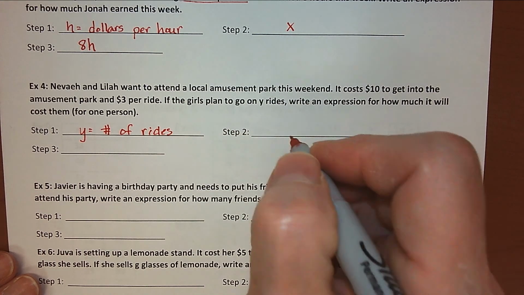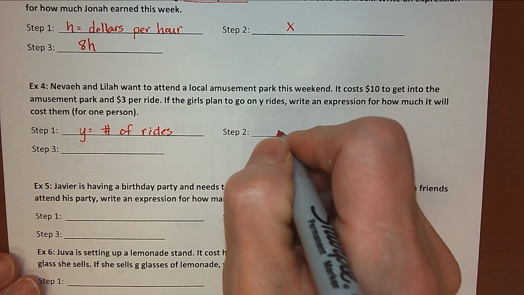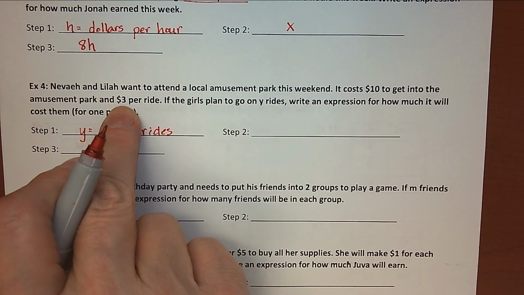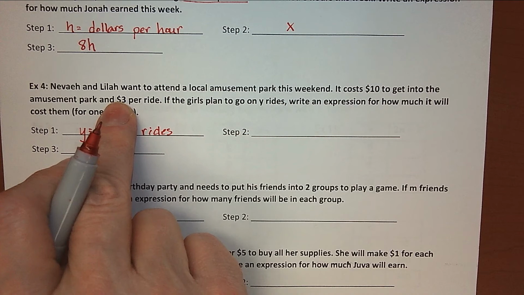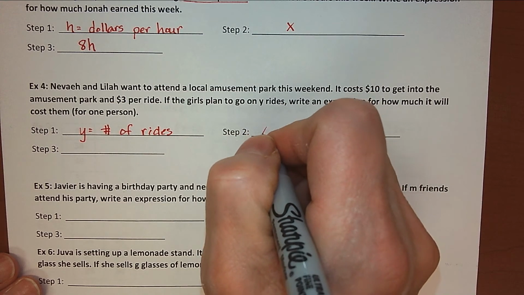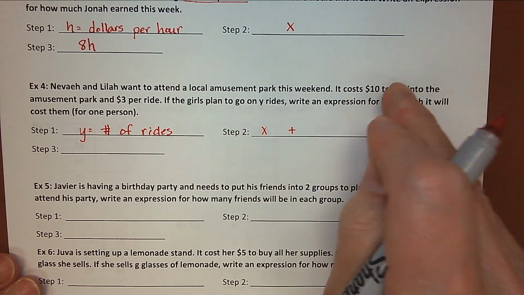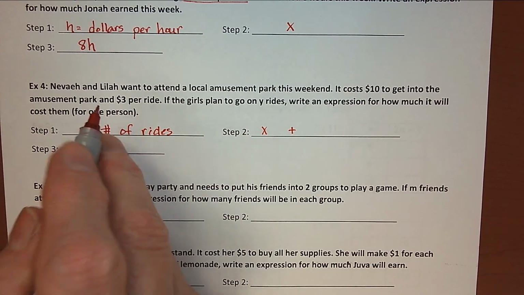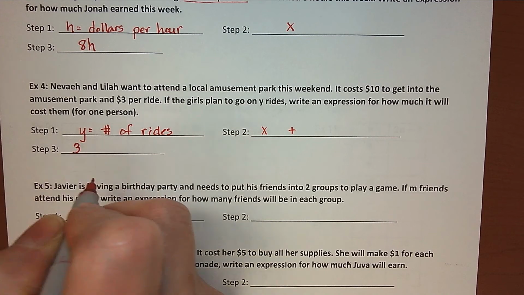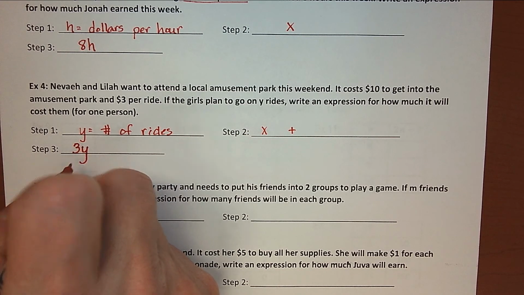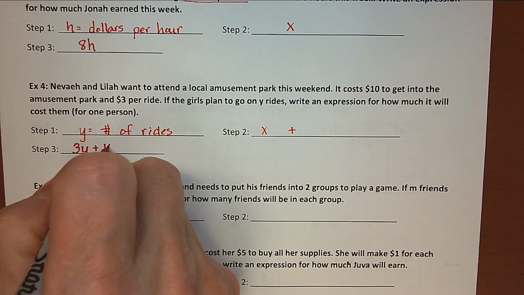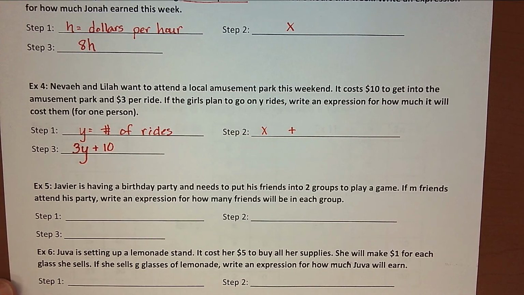And first we'll have to multiply the number of rides times $3 per ride, and then we'll have to add in the cost of the $10 to get in. So we're going to take $3 times the number of rides that they go on, and then we'll have to add in that $10 that it costs them to get into the amusement park.